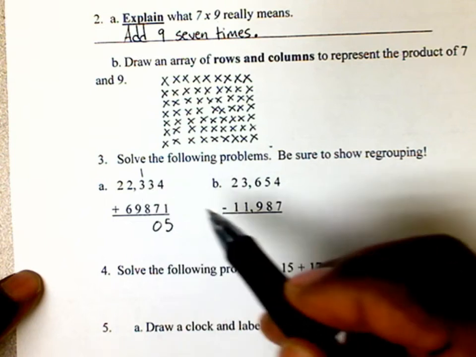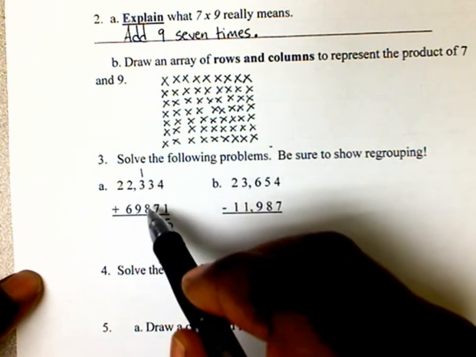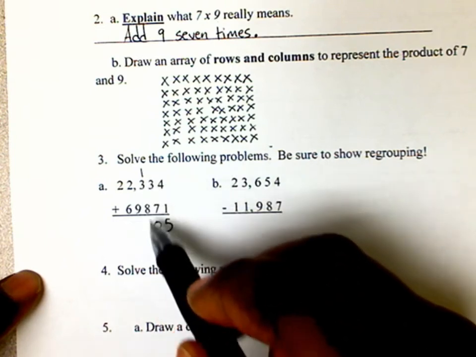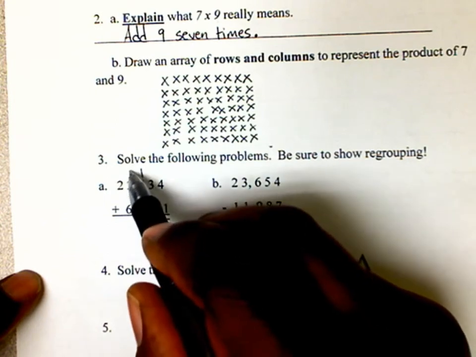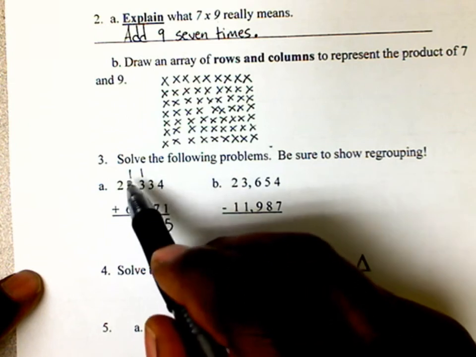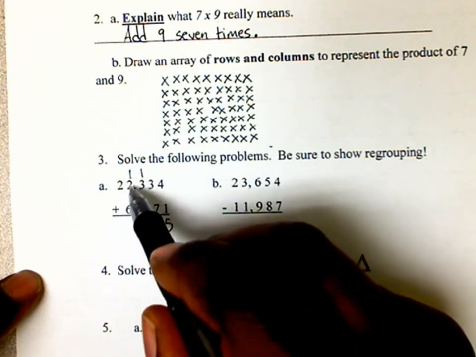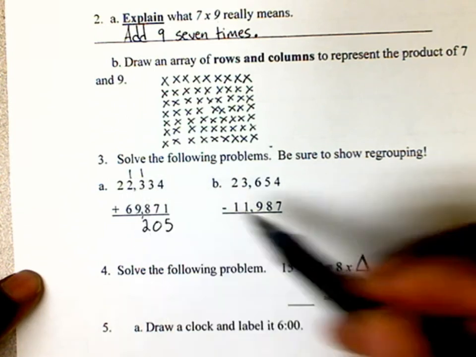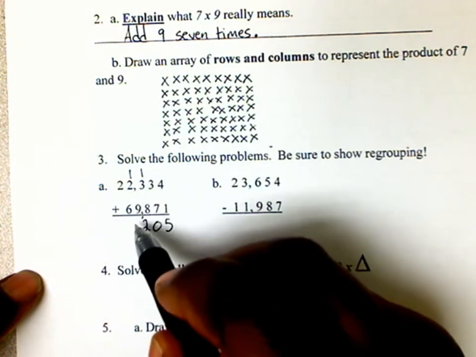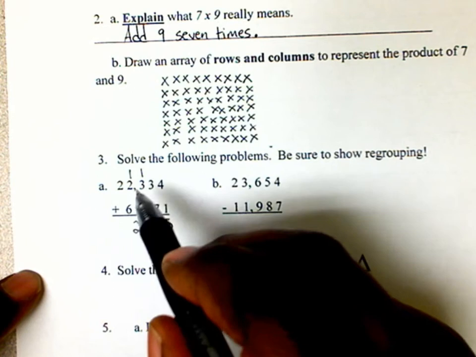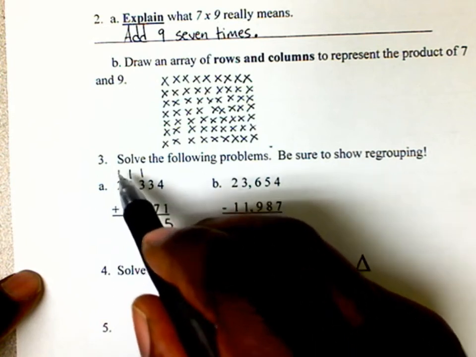100 plus 300 is 400s. 400s plus 800s is 1200s. So we'll put our 2, carry our 1. 1,000 plus 2,000s is 3,000s. And 3,000s plus 9,000s is 12,000s. So we put our 2, we carry our 1.